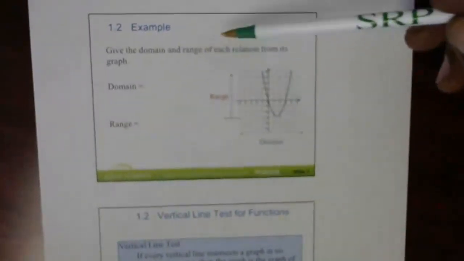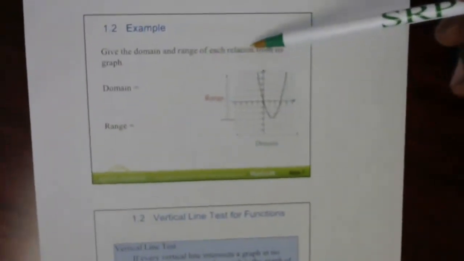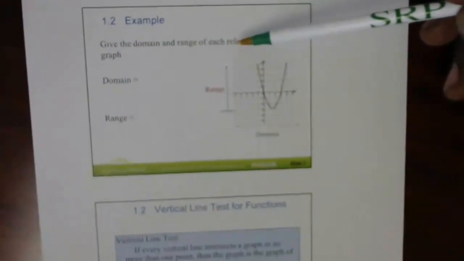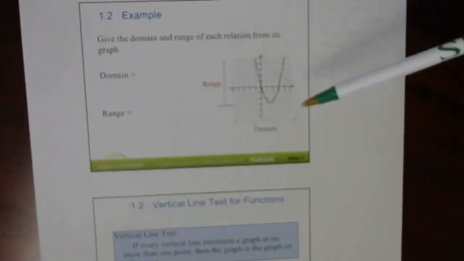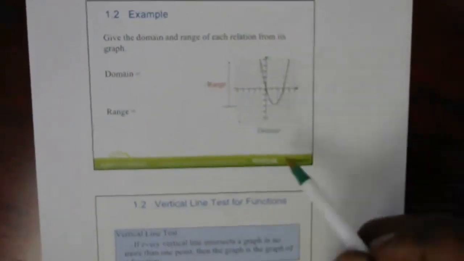Here we were asked to give the domain and the range for each one of these graphs.